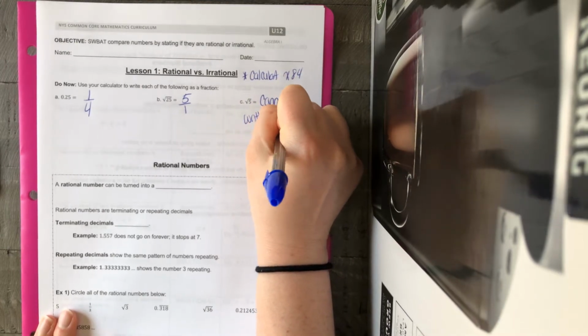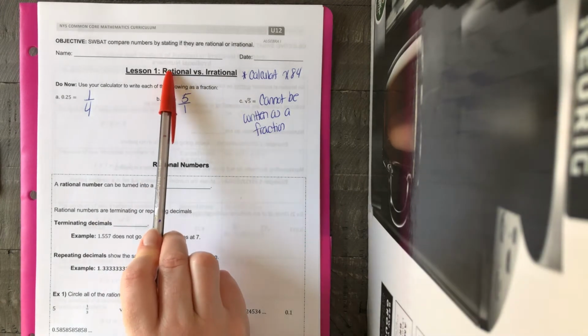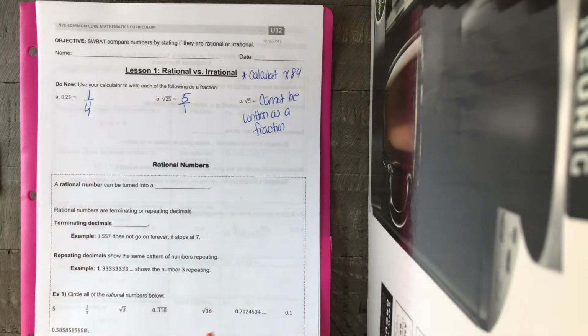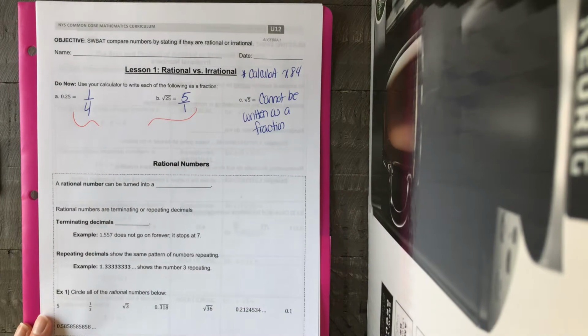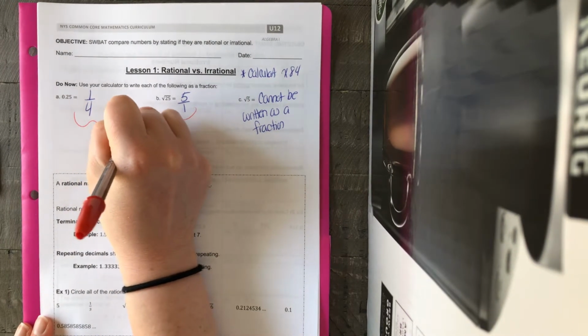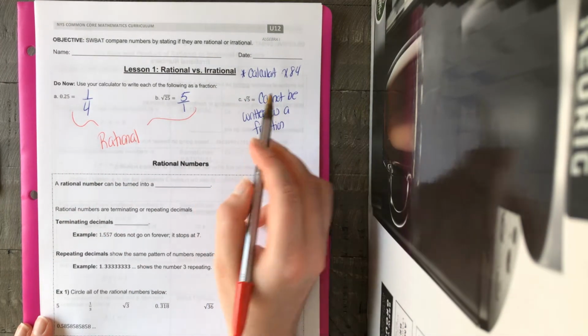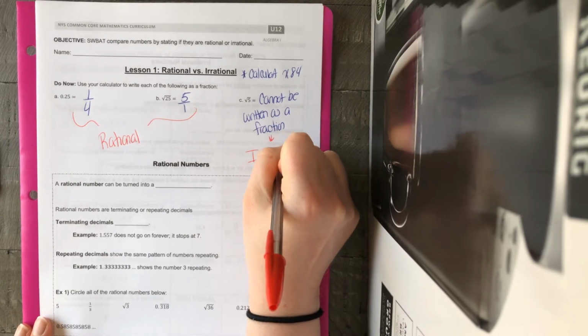All right, and this is important for today because that's the difference between a rational and an irrational number. This is the goal of today's lesson. If I can write something as a fraction, that makes it rational. If I cannot turn a number into a fraction, that makes it irrational.